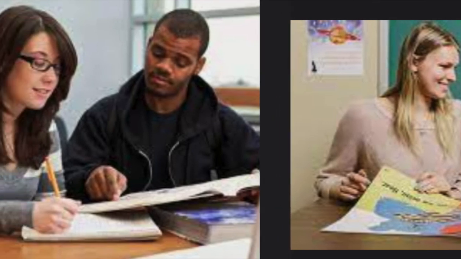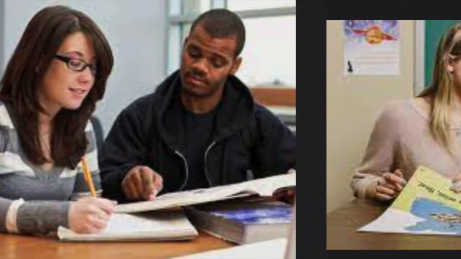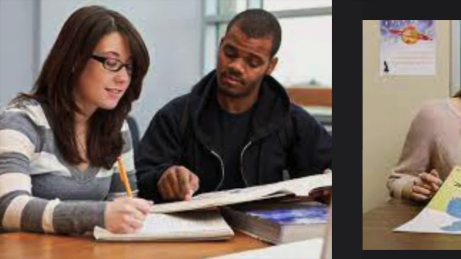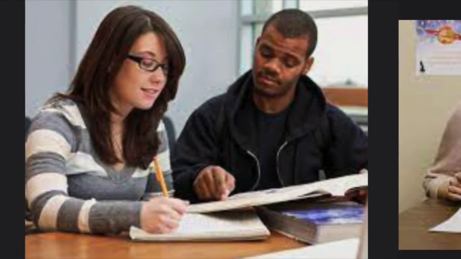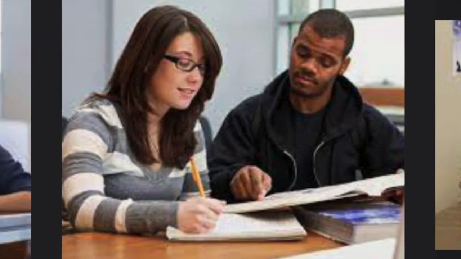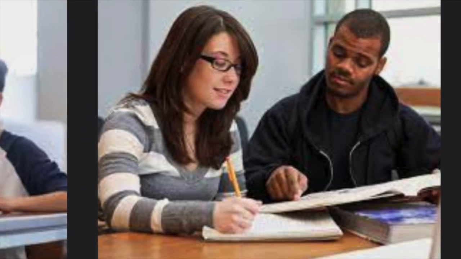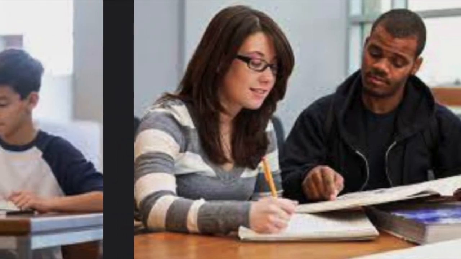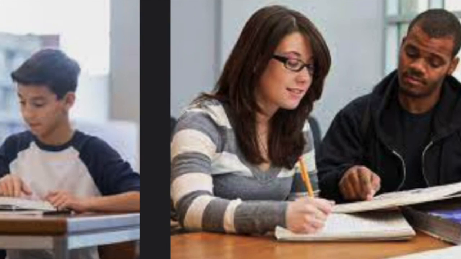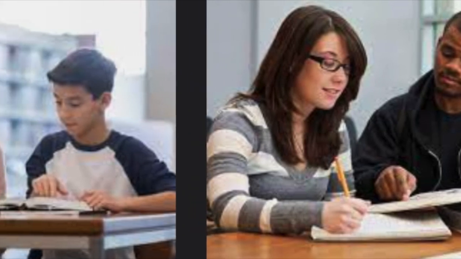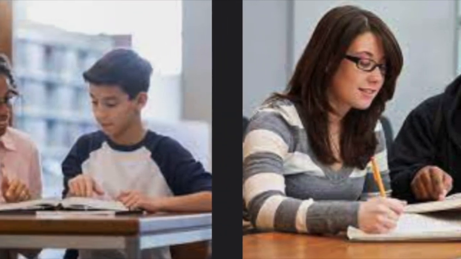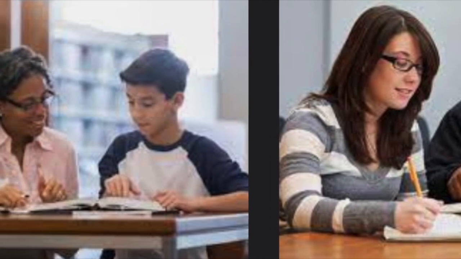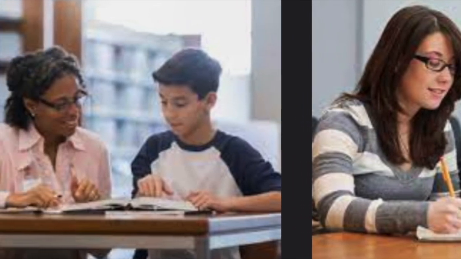Another thing that reading specialists can do is organize events that can bridge the gap between families and the school. Reading specialists can help plan events like Literacy Night and other events that can bring the families into the classroom to help continue learning at home.